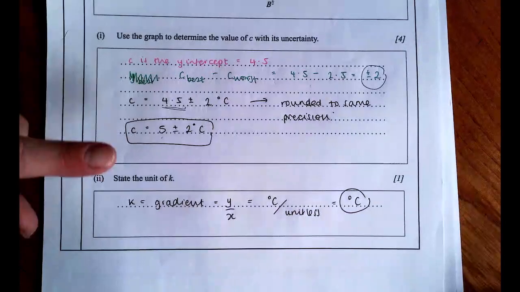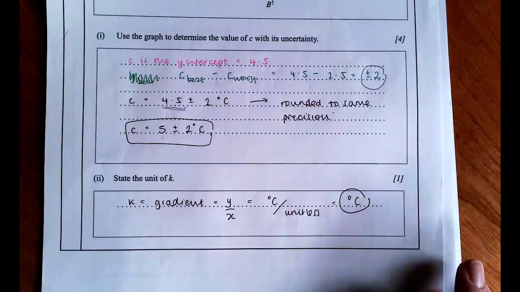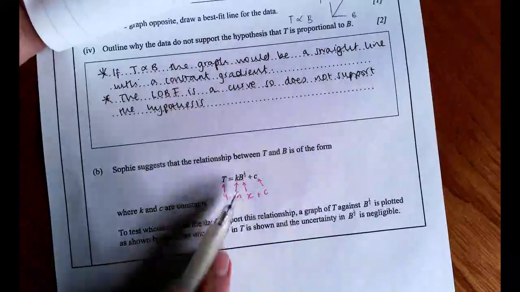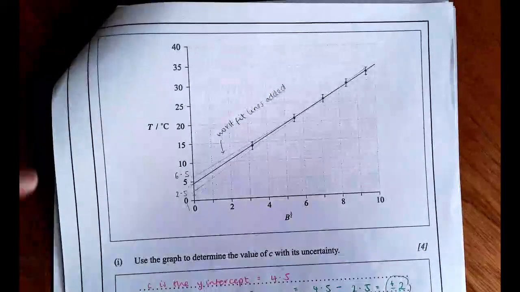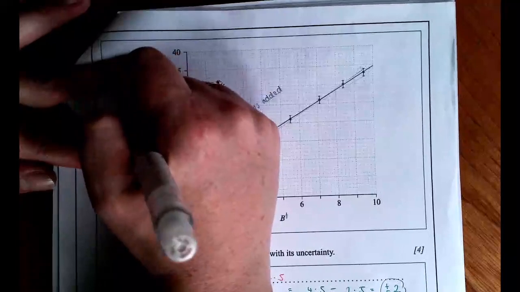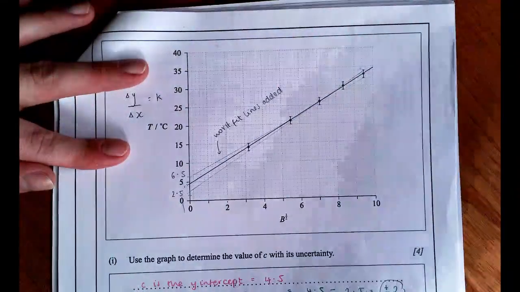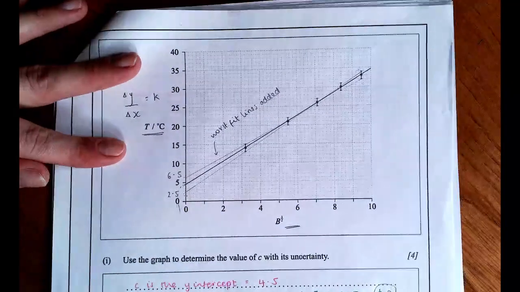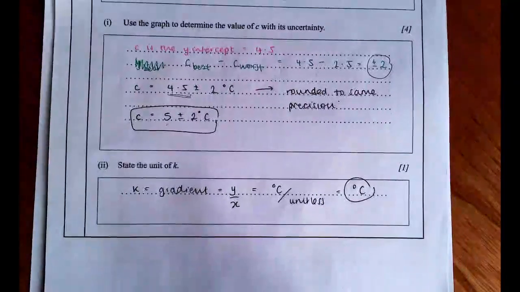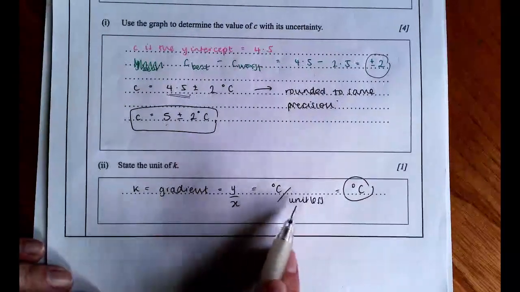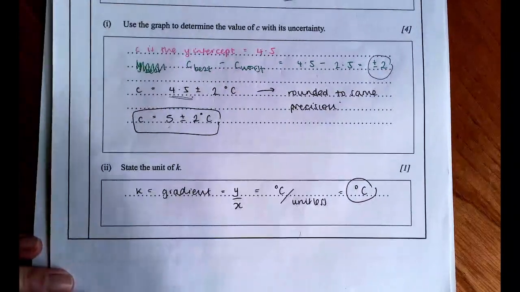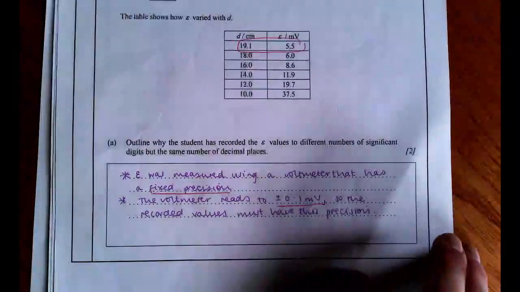Then it asks to calculate the unit of k. So we saw on the previous page that k was the gradient of the graph. So that gives us y over x, or change in y over change in x is k. Now y is measured in degrees Celsius, but B to the half is unitless. So we're just doing degrees Celsius over no unit. That just gives us degrees Celsius. So the unit of k is also degrees Celsius. And we're done. Hooray!